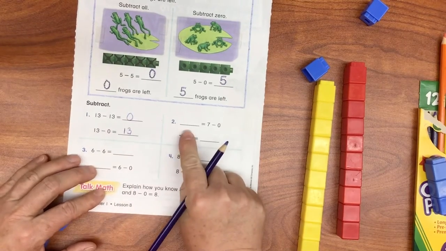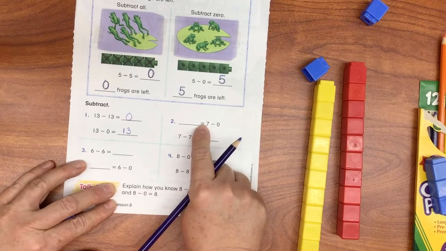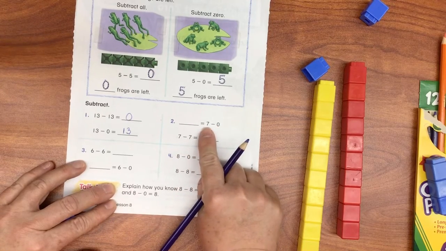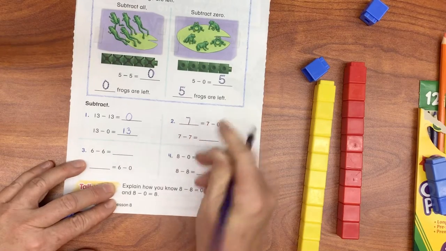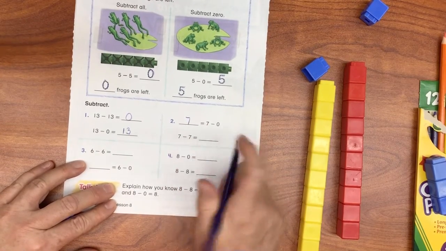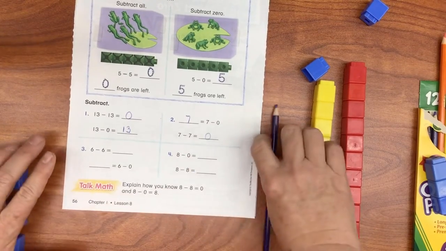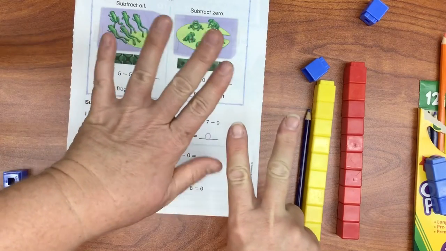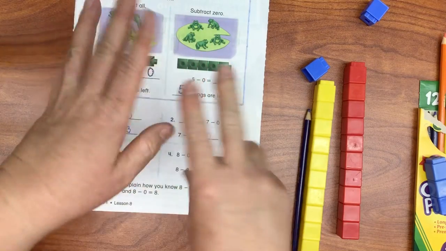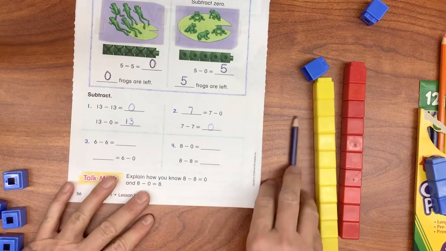Do this next one with me. Oh, remember? The difference is on the opposite side, so you still just solve it like this. 7 minus 0 still equals 7. And 7 minus 7 equals 0. If I have 7, and I take 7 away, I have 0.